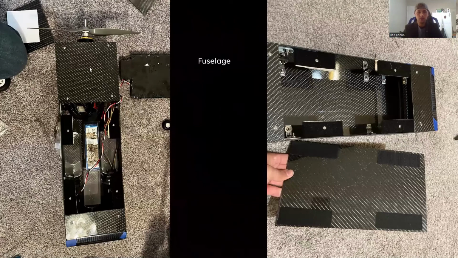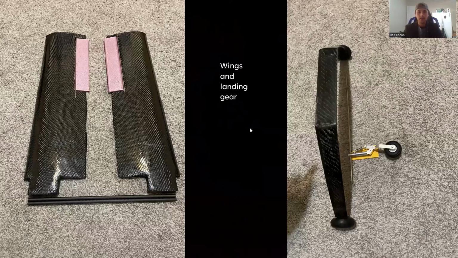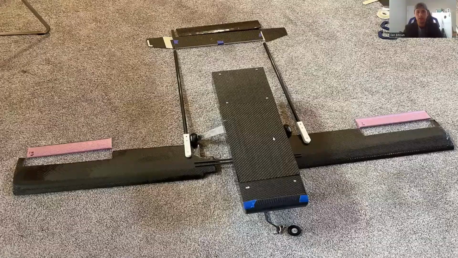This is the fuselage with all the avionics and the containers test fitted into them. And these are the wings, on the left side, almost done, and the landing gear we're going to go with, which is a carbon fiber back frame as well as a front suspension setup landing gear. And this is a dry fit of all the parts and components after it was all manufactured.